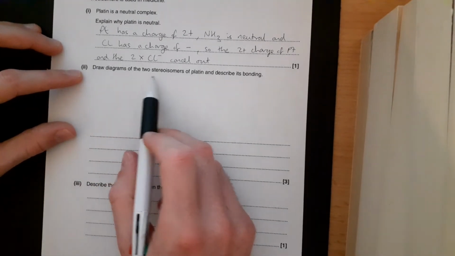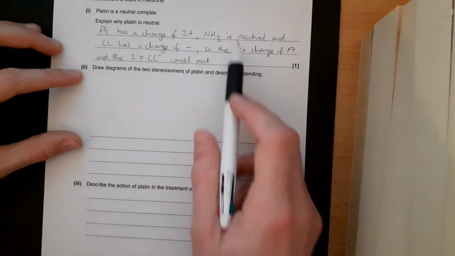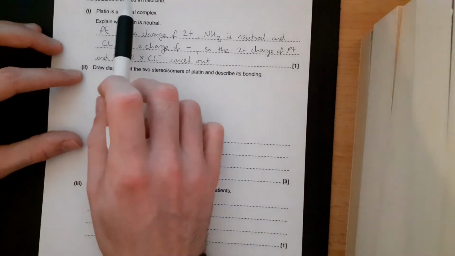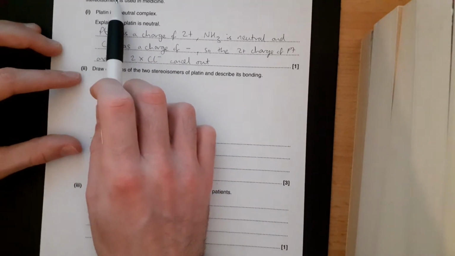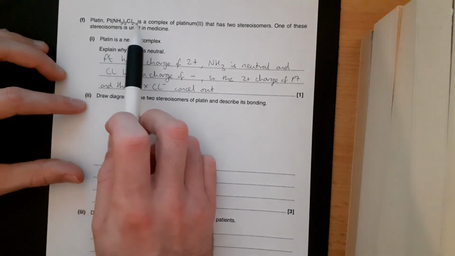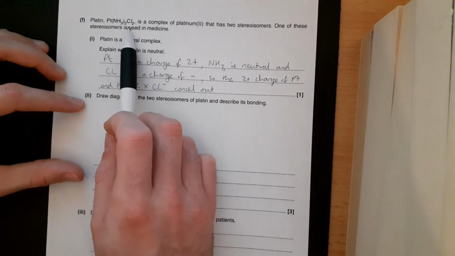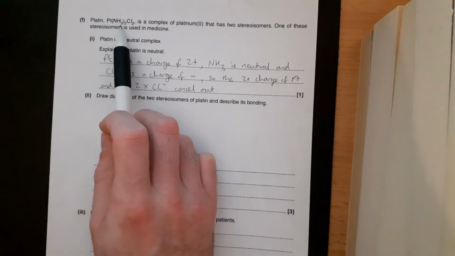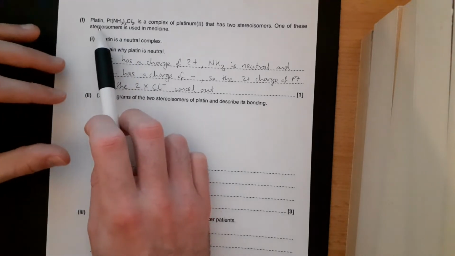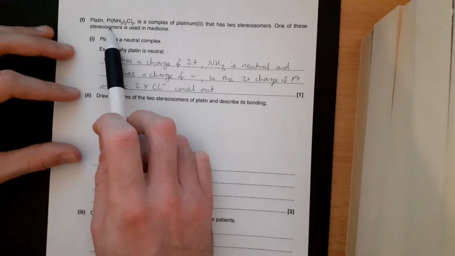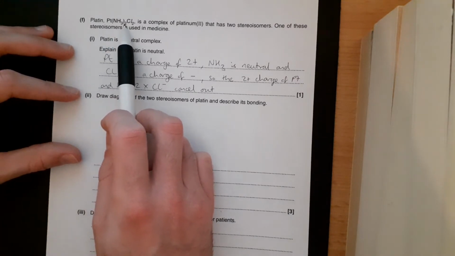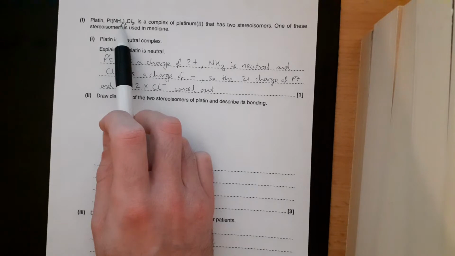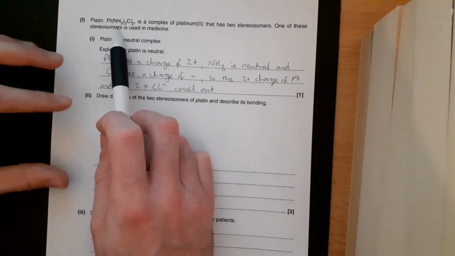Right, draw diagrams of the 2 stereoisomers of platin. Now it told us it's got 2 stereoisomers here. So it's got this platinum, it's got 2 ammonia ligands and 2 chloride ions as ligands. So here, again, this should just be one that you need to know about. It's slightly unusual, this one, and it has this square planar geometry. Normally if it's got 4 ligands, you'd expect it to be tetrahedral, but it's not.